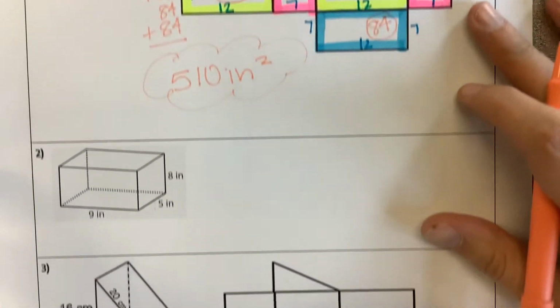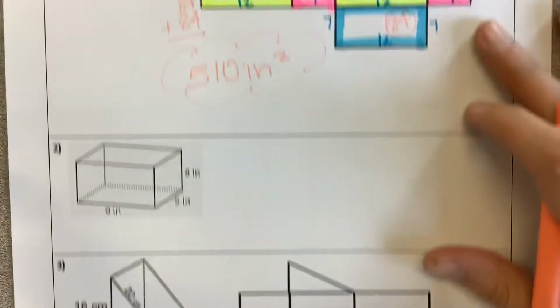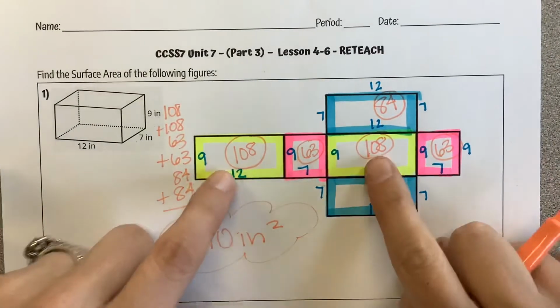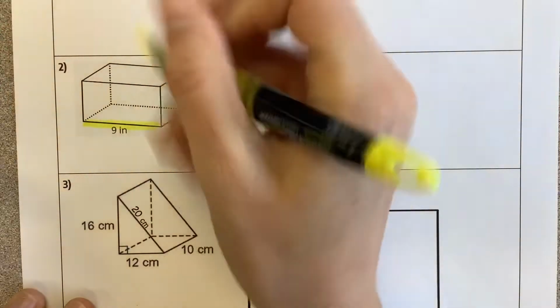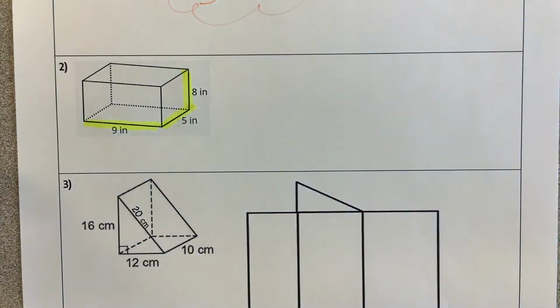So now let's try rectangular prisms without a net. So keeping in mind, we should have three sets of rectangles. I'm going to do the same thing here. So I've got my three dimensions. I've got 9, 5, and 8. So I'm going to start with one of those. I'm going to start with the 9.